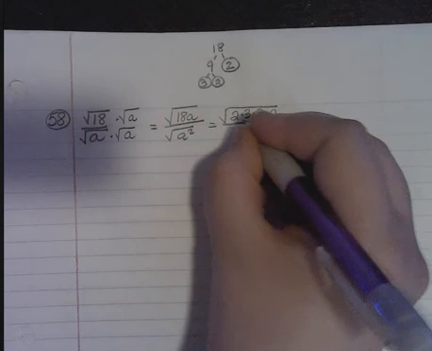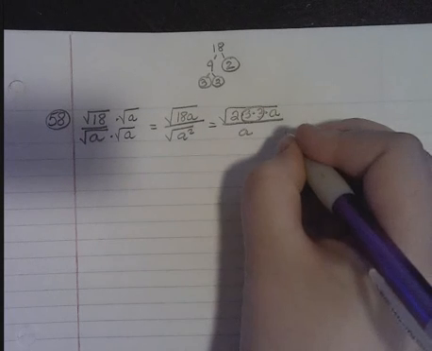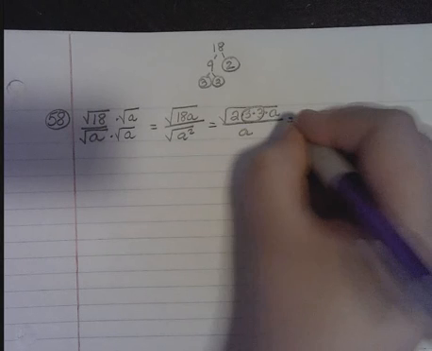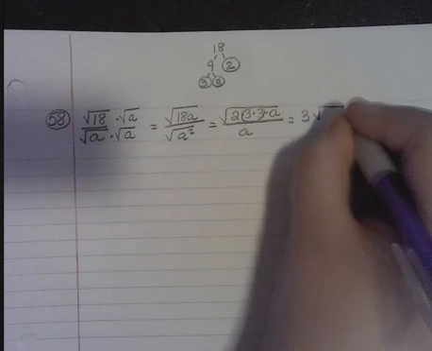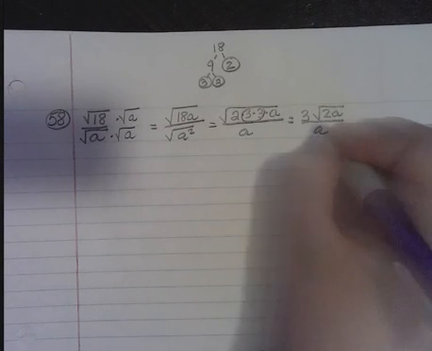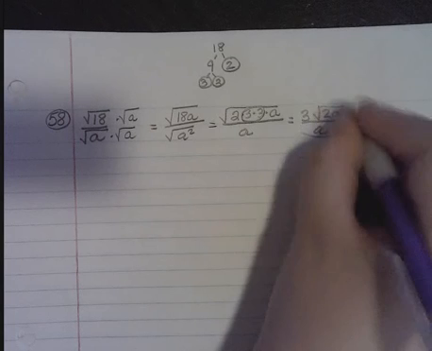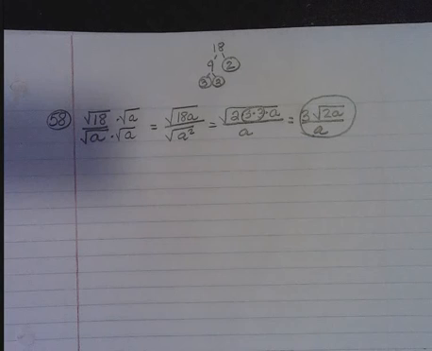So a pair of 3's will come out because we need 2 of a number to release it. So we now have 3 onto the square root of 2a over a. We are now finished. Nothing else will simplify, and we have met our goal by getting the radical out of the denominator. So now we are going to move to number 60.